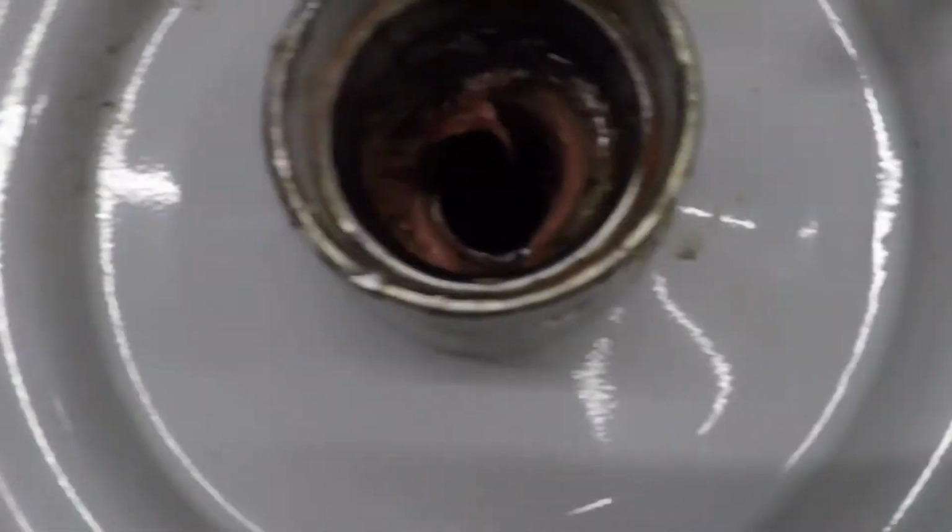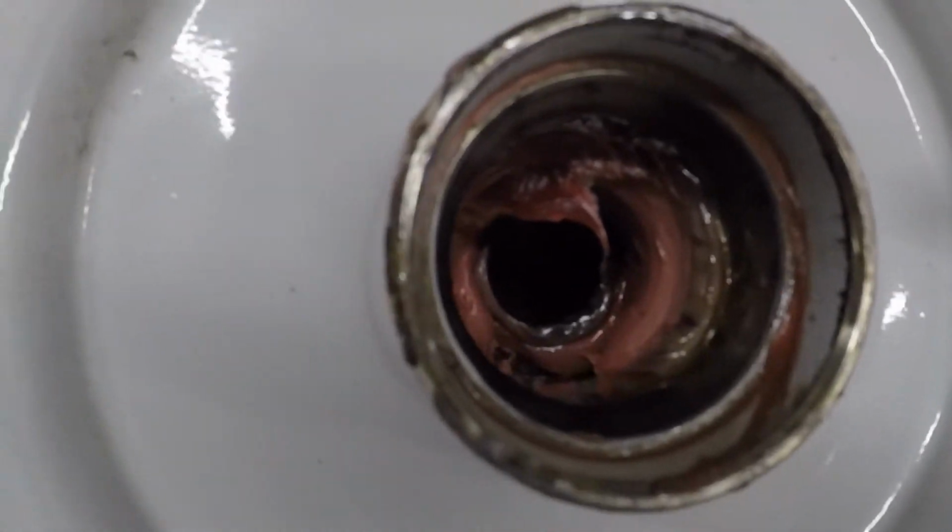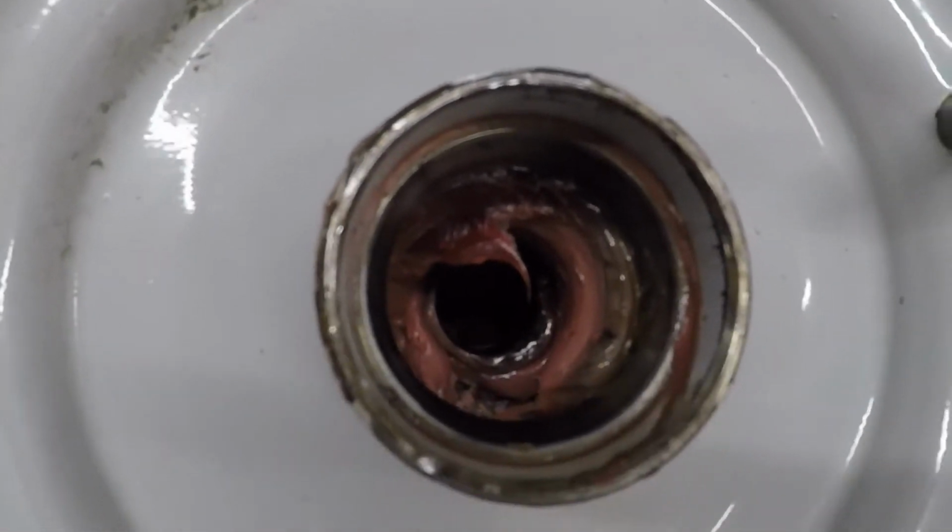So this is wheel 2. You can see the inner race is in there. There's a lot of grease inside. I'm going to put a little bit more onto the inner bearing.